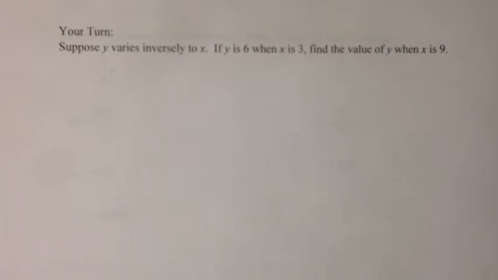Go ahead and go through those same 3 steps, write down your general variation equation, figure out what k is and what your variation equation is, and then use your equation to answer the question. Go ahead and pause the video and give it a shot.